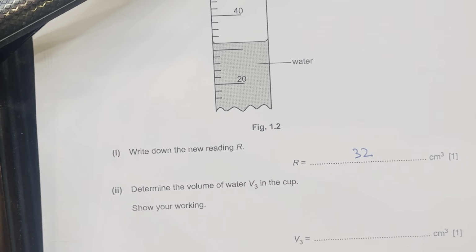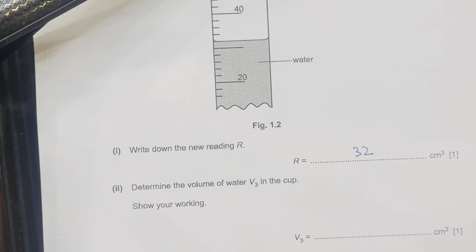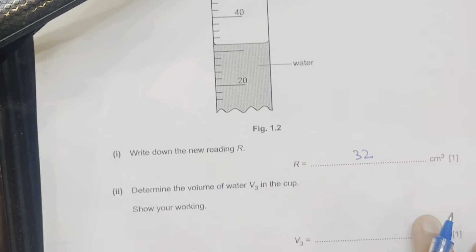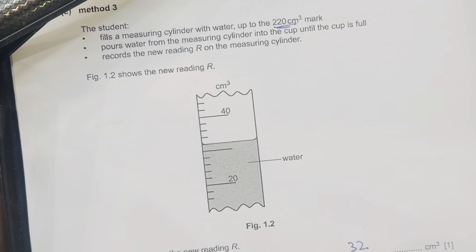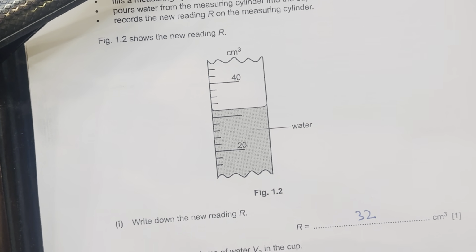Determine the volume of water V3 in the cup. Show your working. So we need to find the volume. We know that 220 centimeters cubed is the original volume, and we recorded the volume as 32.